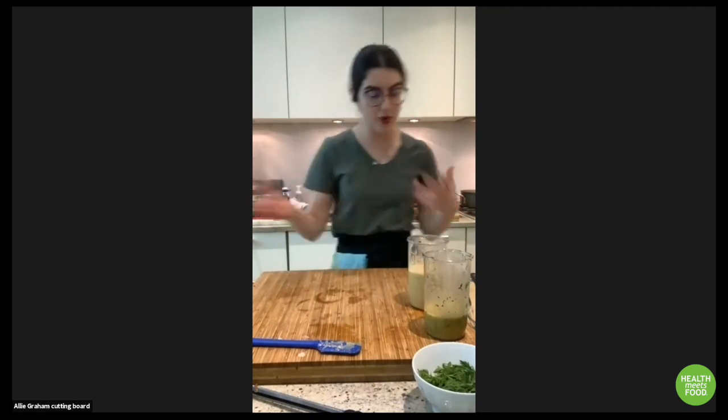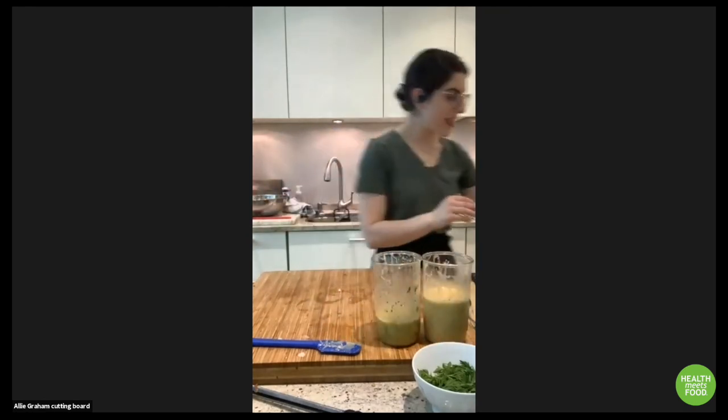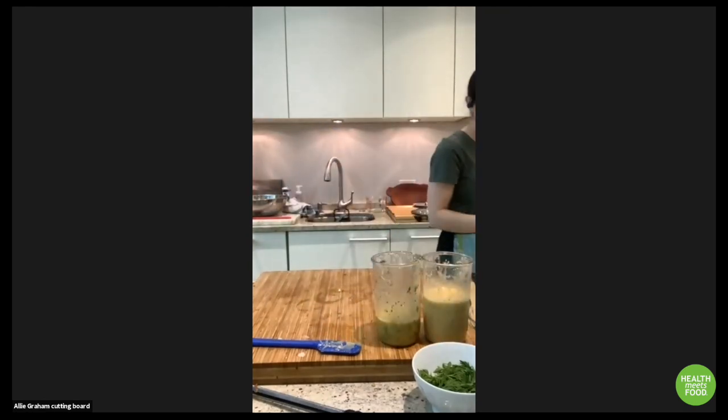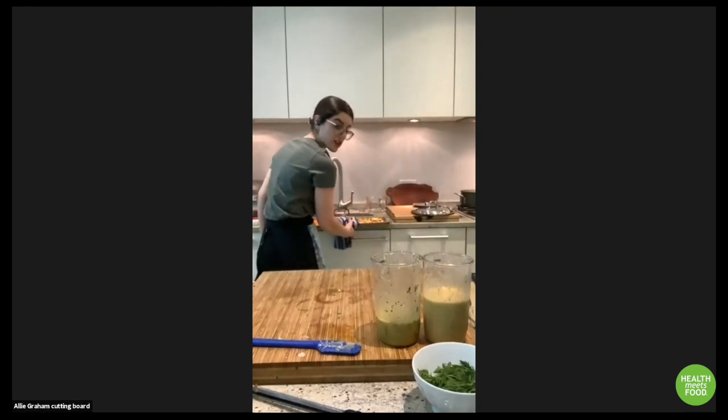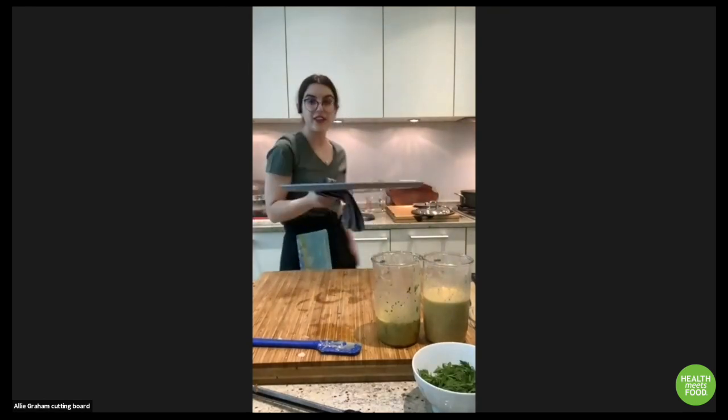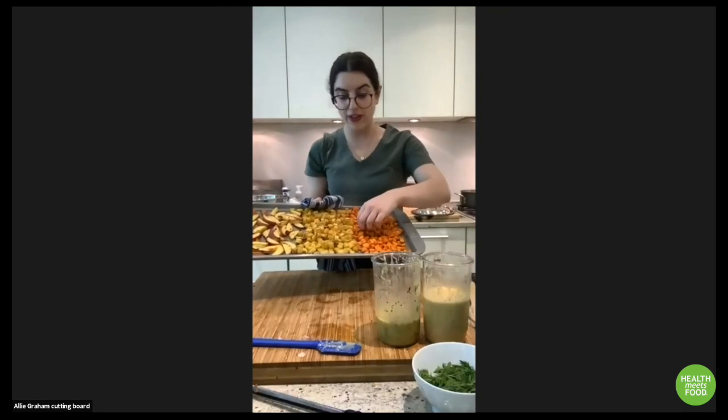So we have a couple of things moving right now. We have the tempeh and the vegetables coming out of the oven. My glasses are very steamed up at the moment, but as soon as they are not, I'll show you what these look like. And just a reminder to check your tempeh as well. So these are hot out of the oven, and you can see how beautiful they look.